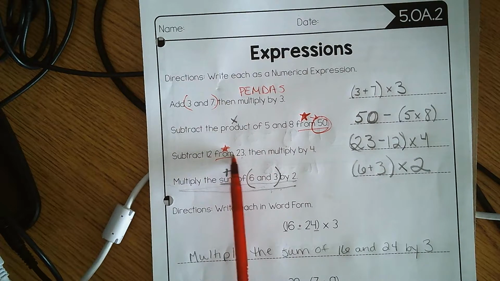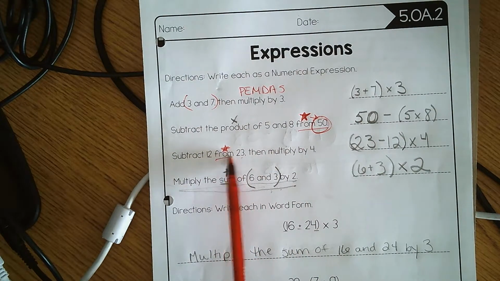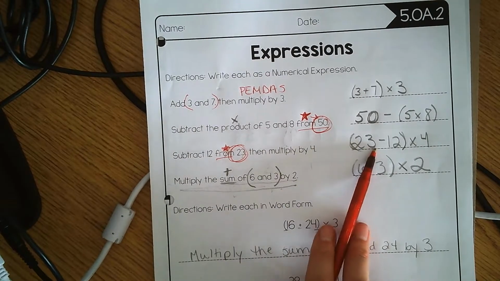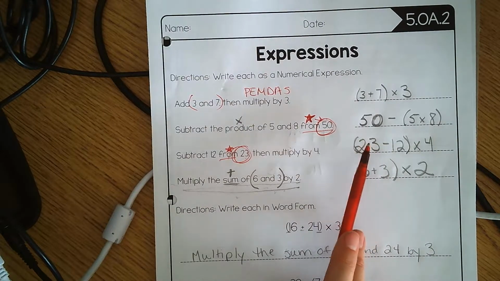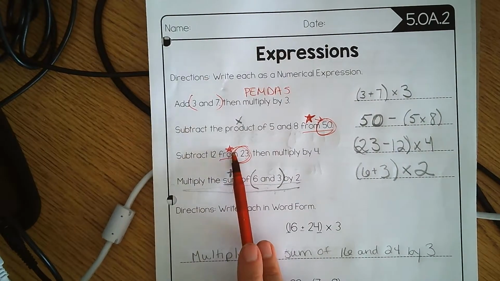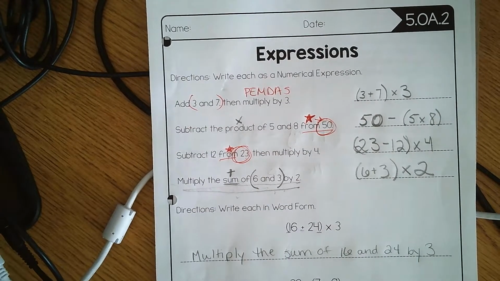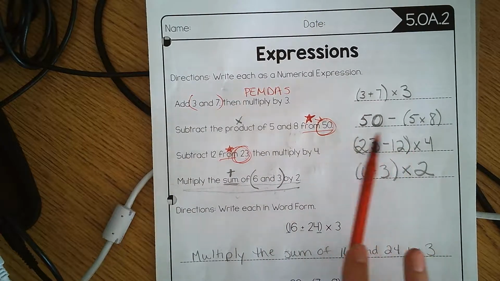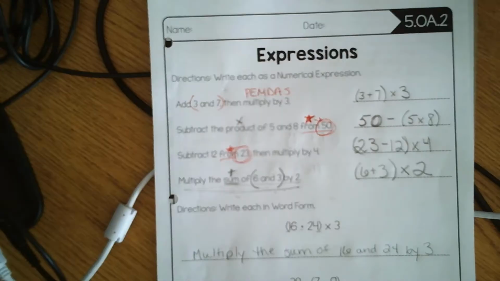Subtract 12 from 23, then multiply by 4. So again, I saw the word from, I looked next to it, saw the number 23. That means I have to start my expression with the number 23. We're taking 12 from 23. And then, when we see the word then, it means put parentheses around that because you need an answer to that first, and then you can multiply it by 4.